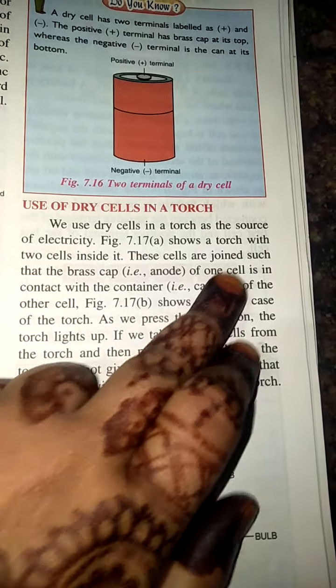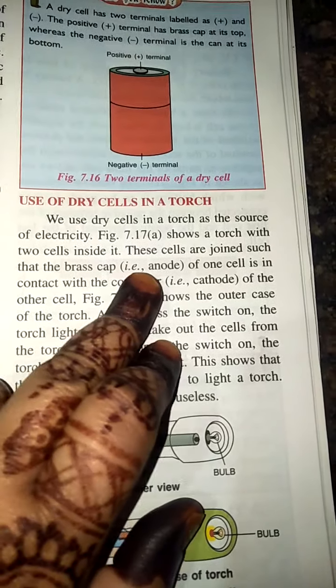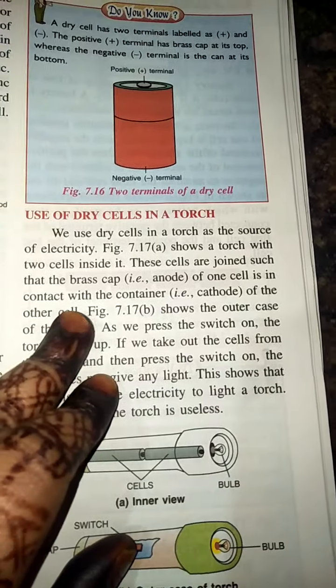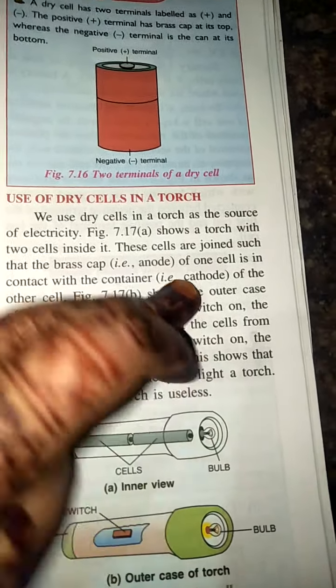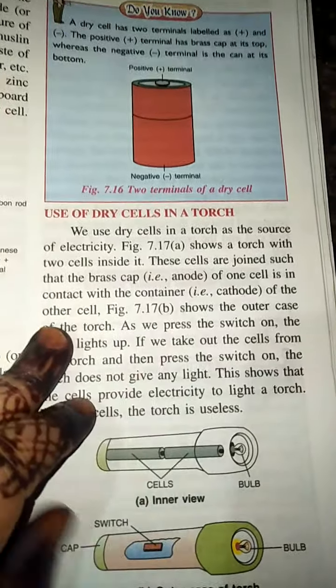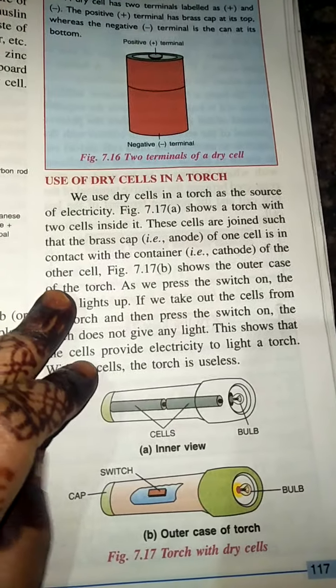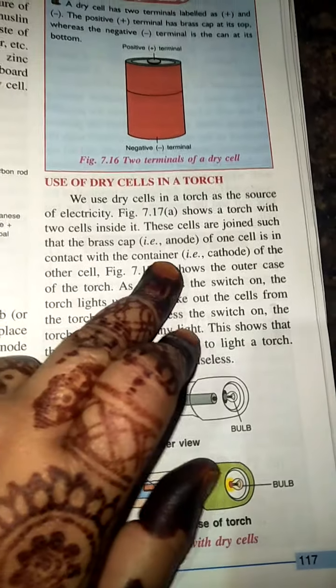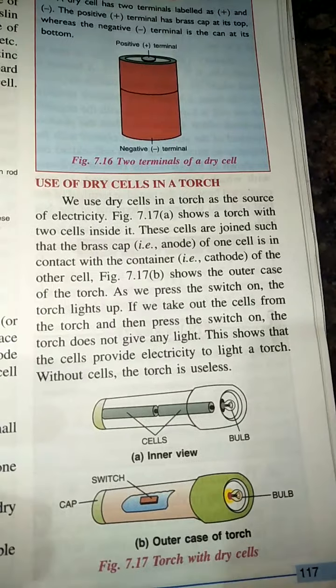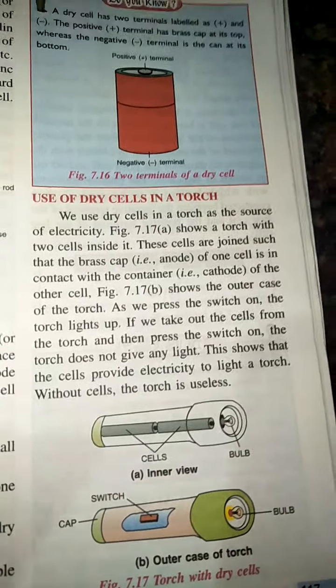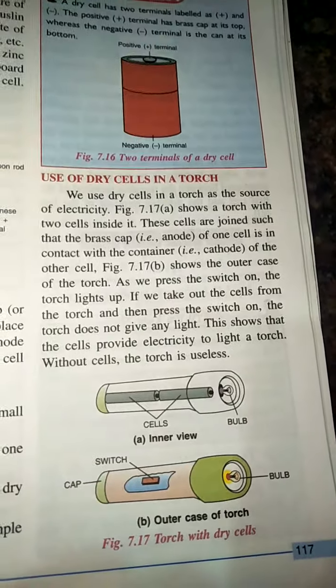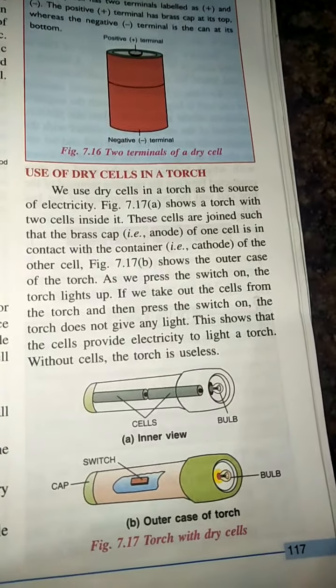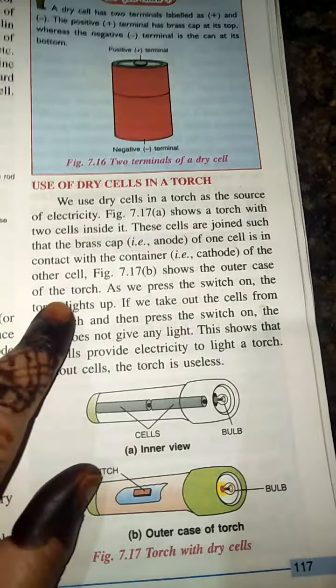Now these cells are joined such that the brass cap, that is the anode of one cell, is in contact with the container, that is the cathode, of the other cell. Now they are kept in such a way that children, the anode of one cell is in contact with the container, the cathode of the other cell. Anode of one cell is in contact with the cathode of the other cell.